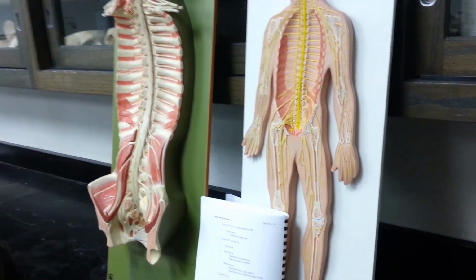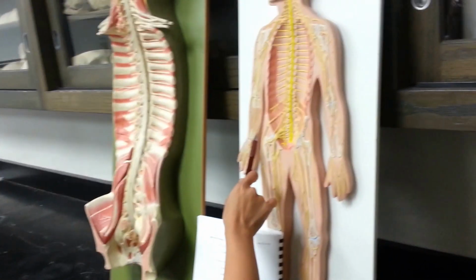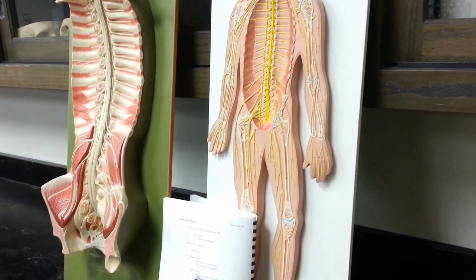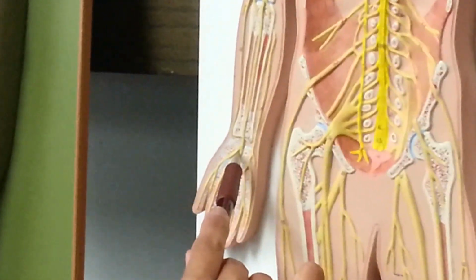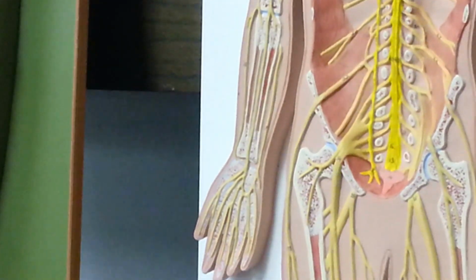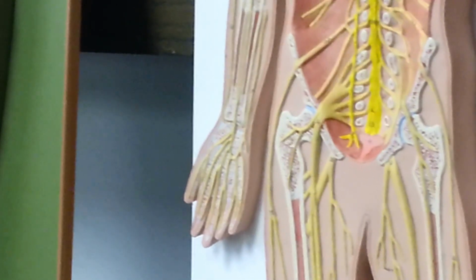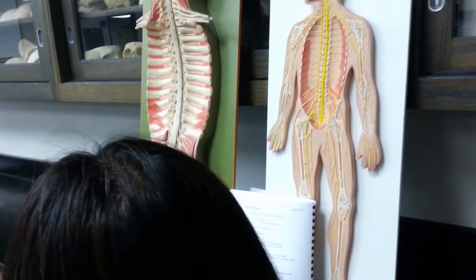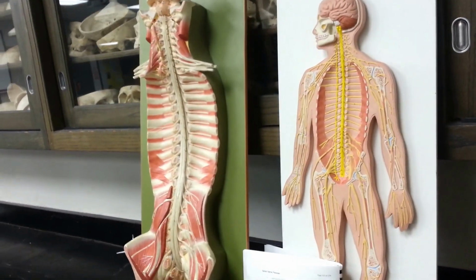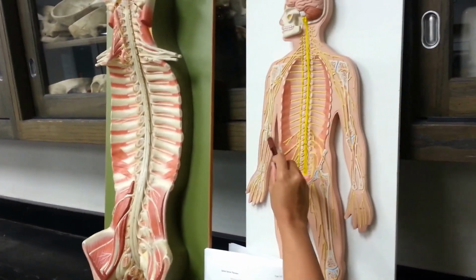Okay? I'm sorry, why am I saying median? Median nerve, sorry, I made a mistake again. For the median nerve, it innervates the flexors. You can see it here. Because the ulnar nerve also does that. Sorry, my mistake. I was reading from the list. Okay. You can actually see it.